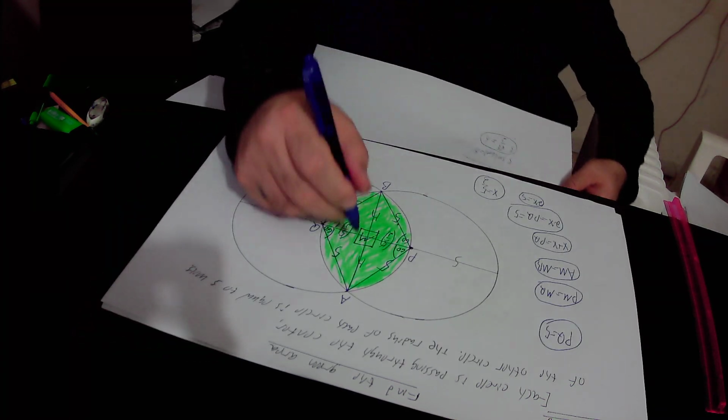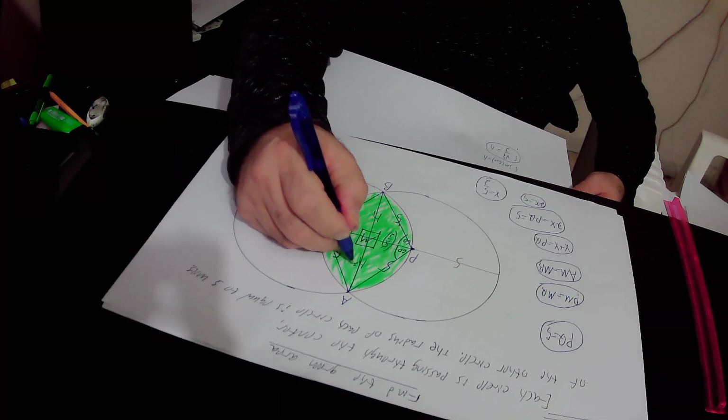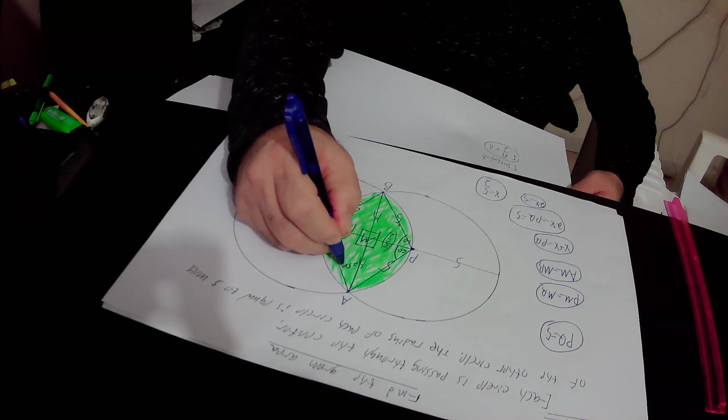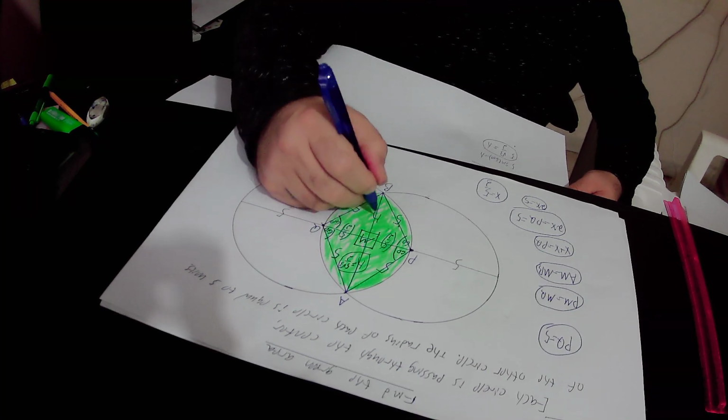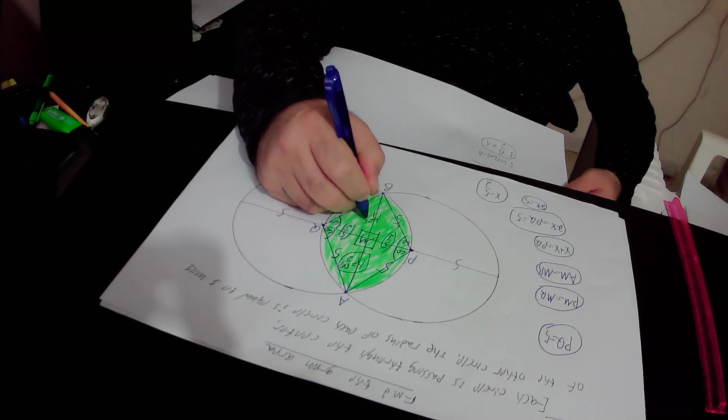I write it down here, and here also, h equals 5 times square root of 3 over 2.